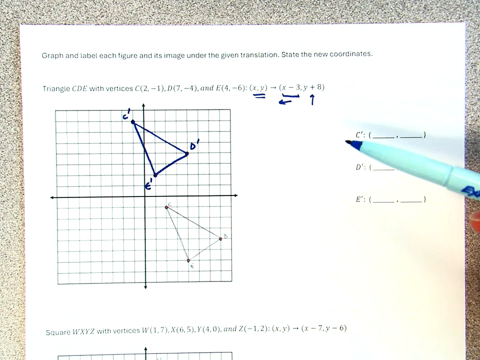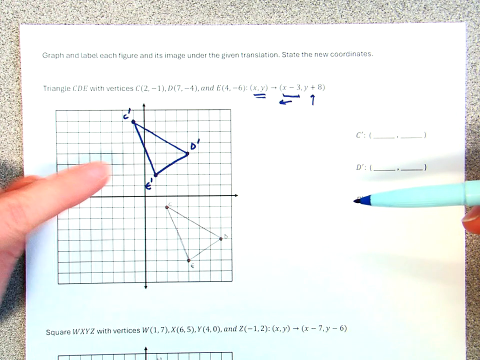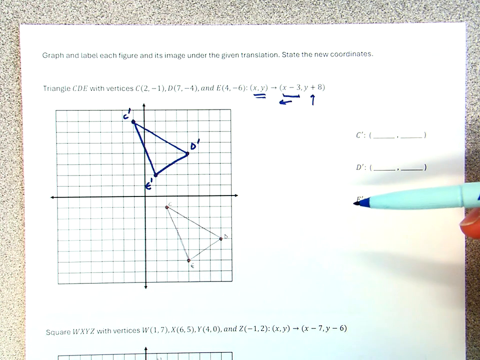So a translation is what we would call a rigid transformation. Rigid transformations are transformations on ordered pairs that preserve the shape and size of the original figure.